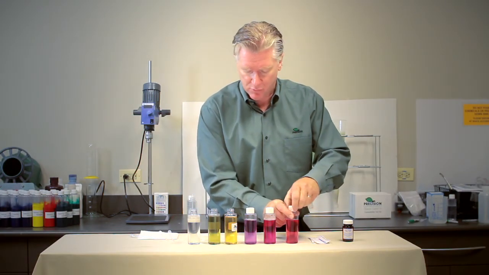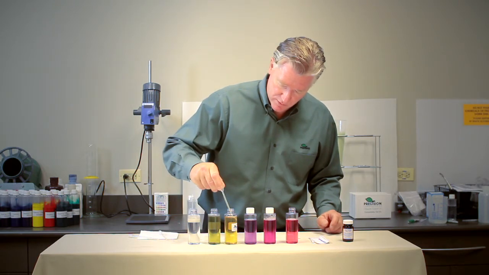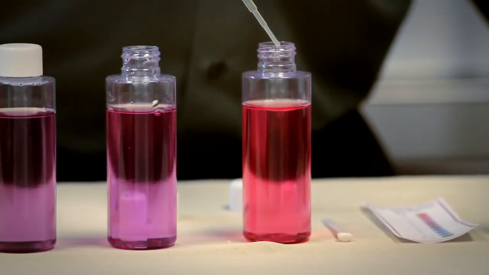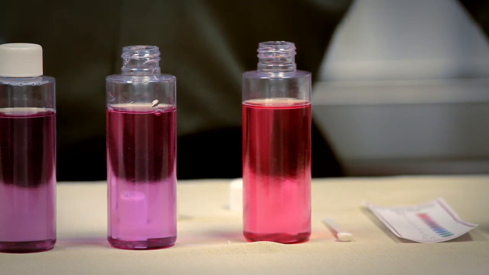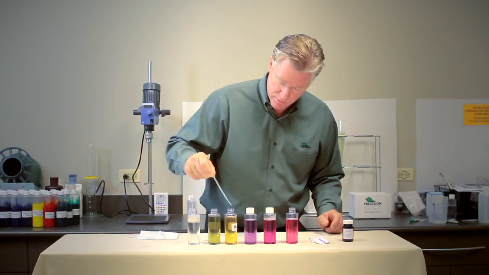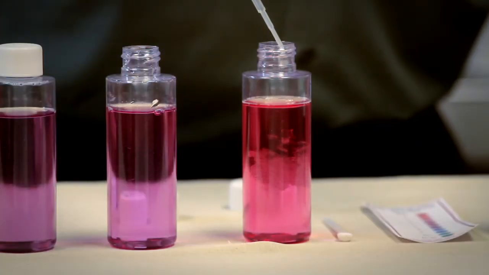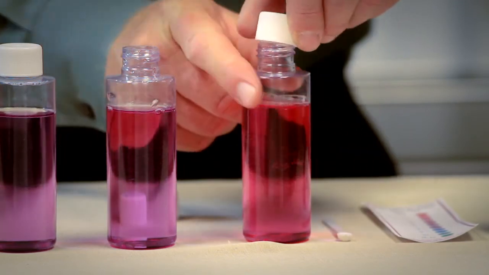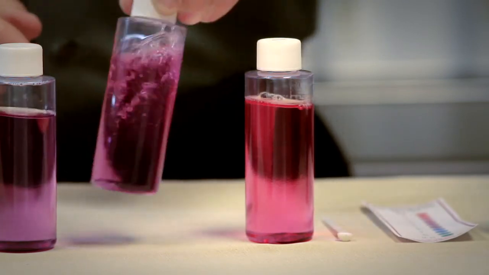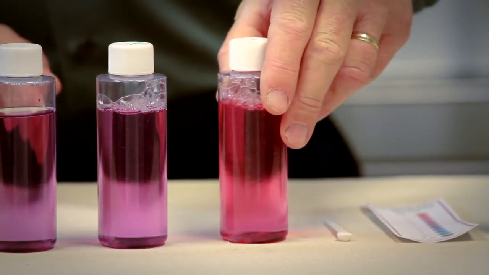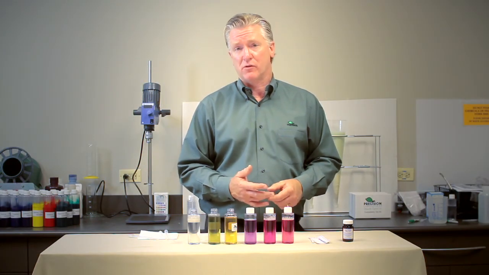Let's do the same thing to Import. And we'll add the same 10 quart equivalent of glyphosate to our Import. As you can see, the Import totally resisted the change of the spray solution pH, indicating it's a much stronger water conditioning agent and has greater capacity as a potentiator for glyphosate performance.